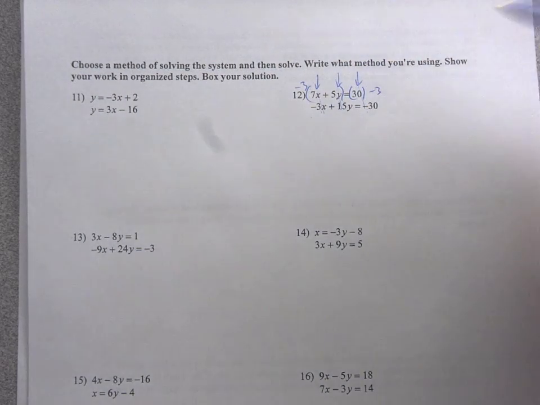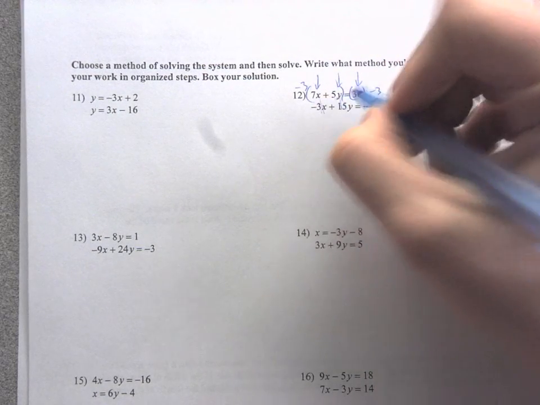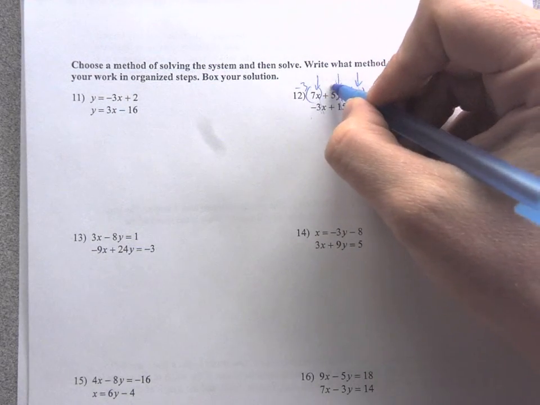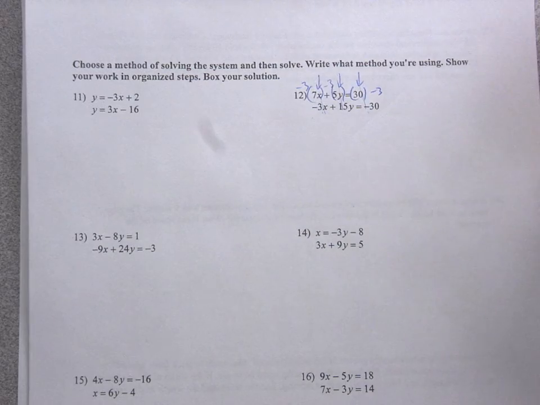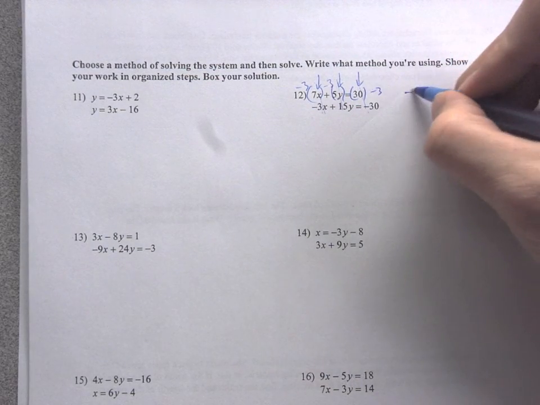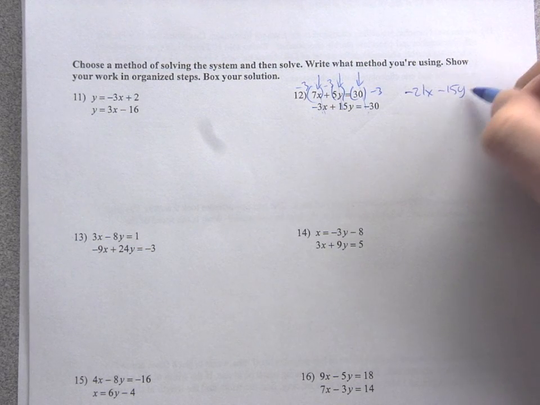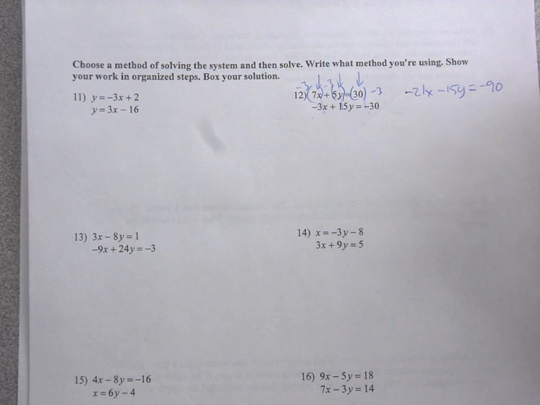Just like we talked about a few minutes ago, when we multiply both sides by negative 3, if there's more than one term, we're going to have to distribute. We talked about that with division, but it works the same with multiplication. So my top equation becomes negative 21x minus 15y, which is what I wanted, equals negative 90.